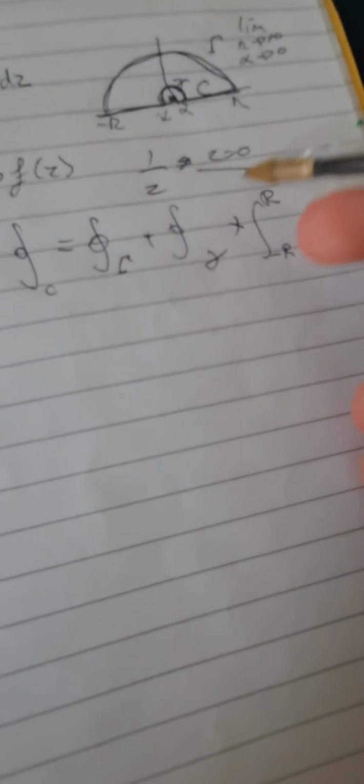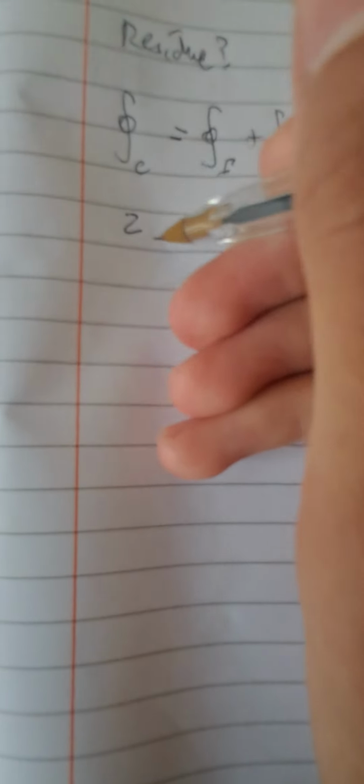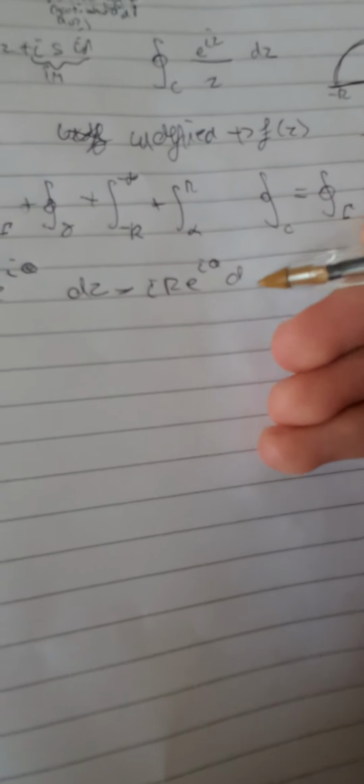So now, I'm going to evaluate this integral first to find out what this is equal to. Oh, wait, before that. Now, z, I'm going to have to convert that to a polar representation. We have to differentiate z to get dz, because we have dz in each of these integrals. So if we differentiate in terms of theta, we've got i R e to the i theta d theta.